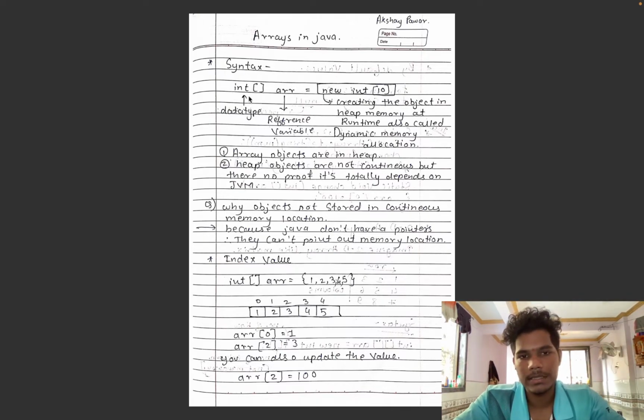In this syntax, int is a data type, array is a reference variable, and in new int, the 10 is the size. And why do we write this whole thing? The whole thing is for creating the object in heap memory at runtime, also called dynamic memory allocation. Means what?